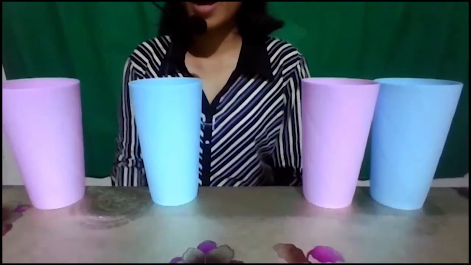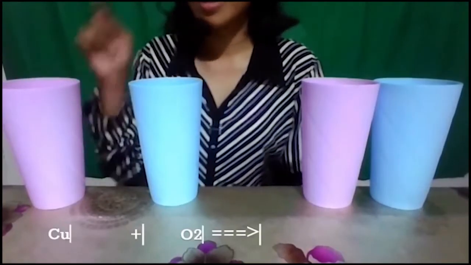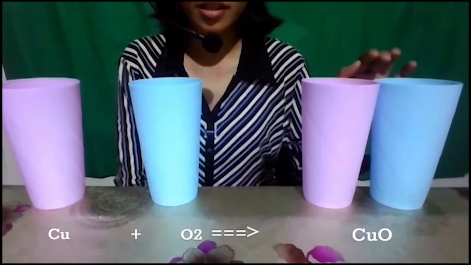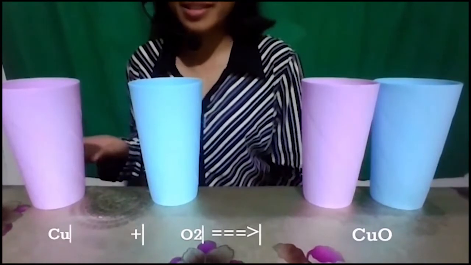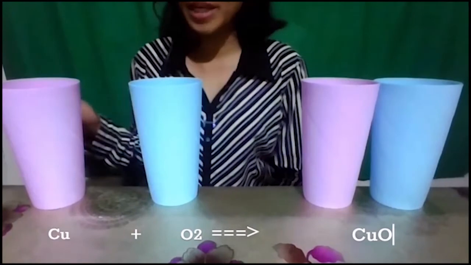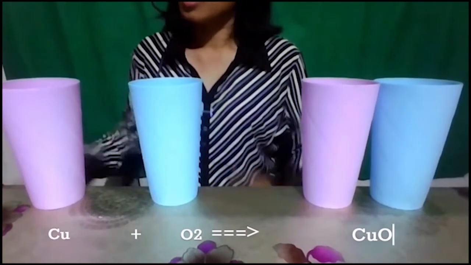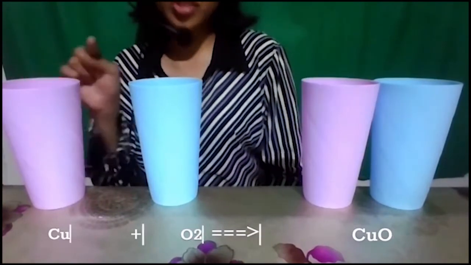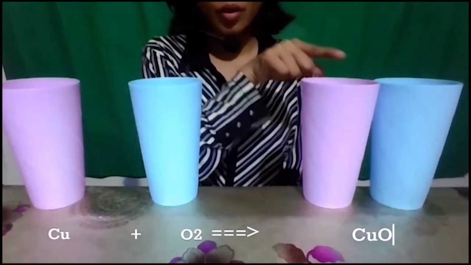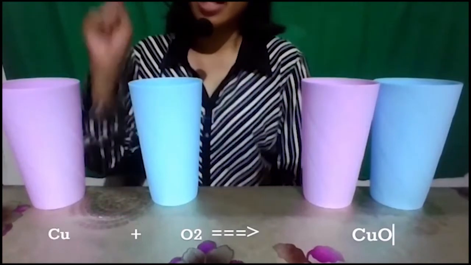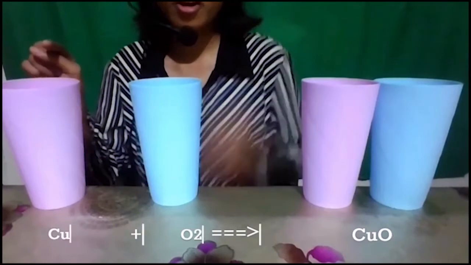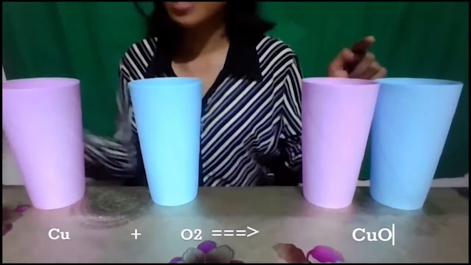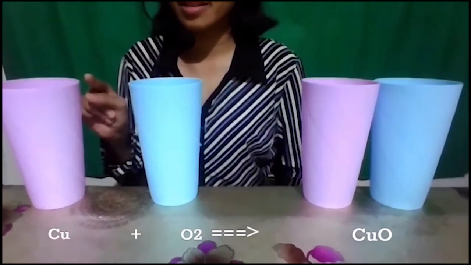Let's say we have copper and oxygen forming the product copper oxide. So which of these reactants here is being oxidized or being reduced? Let's take a look at copper. The copper here is forming copper oxide, which means that the oxygen is added to the copper, forming copper oxide. So that means copper is being oxidized.